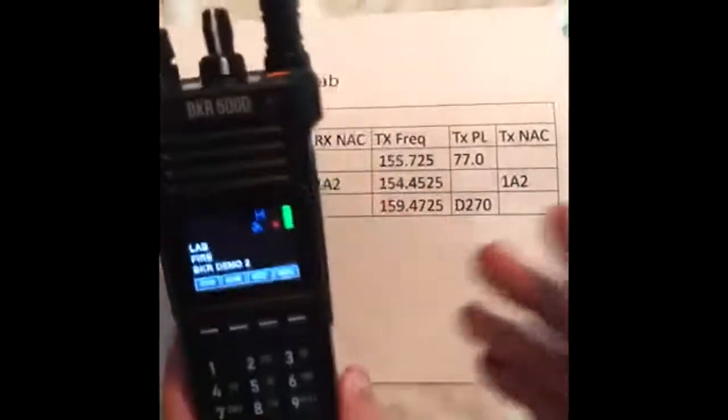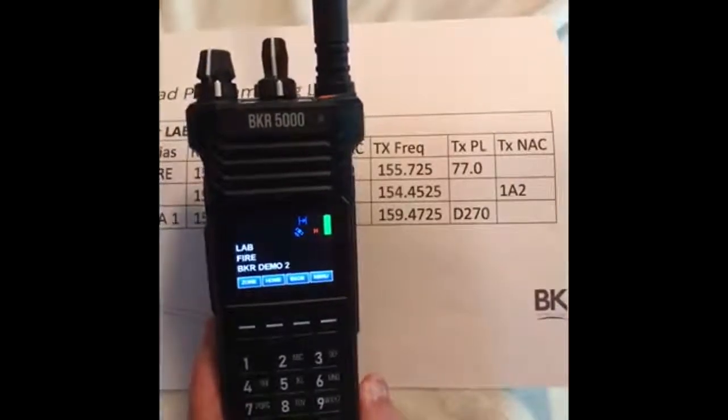Do you have any questions specifically on keypad programming and how to execute that?